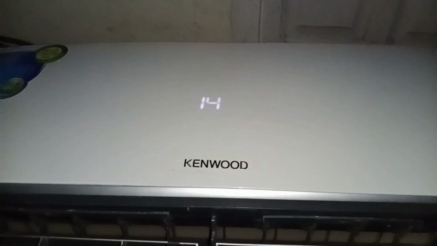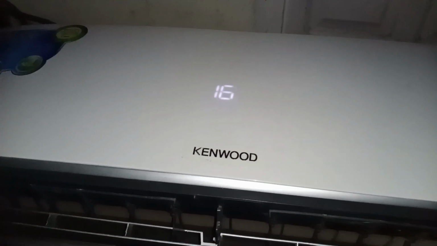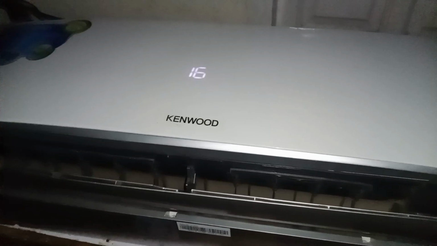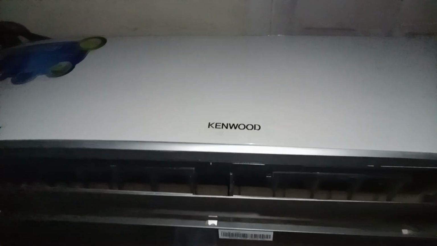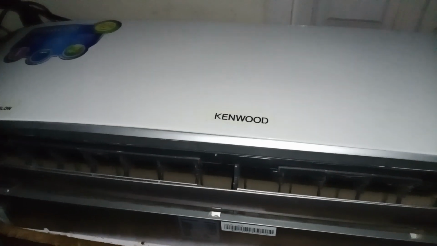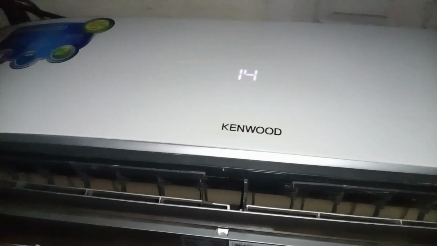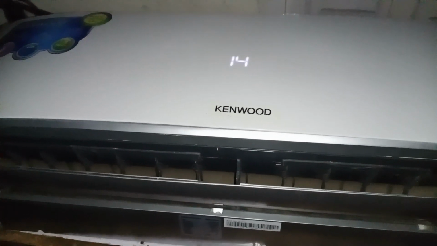Right now, the display of this mini-split air conditioner is showing error 14, while 16 is the set temperature. When this error appears, the indoor unit is working, but the outdoor unit is not functioning at all. I will now explain in detail why this error occurs and what causes it.